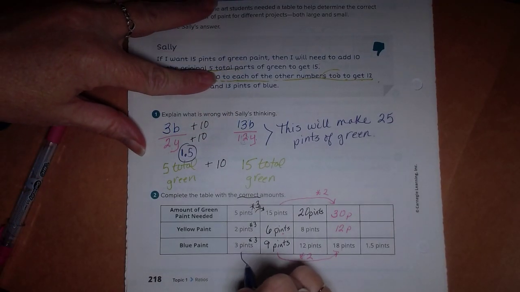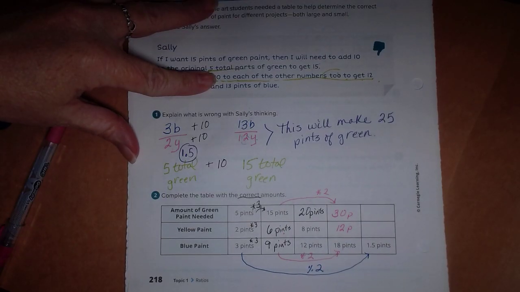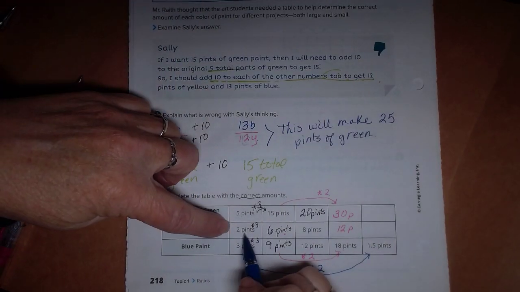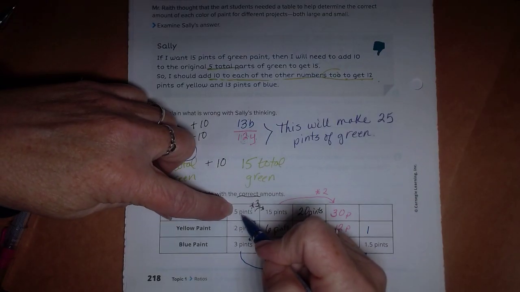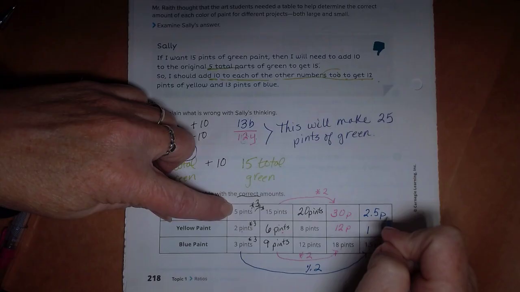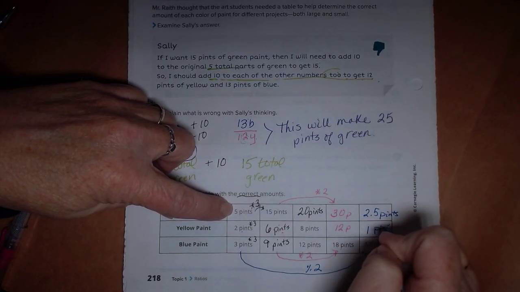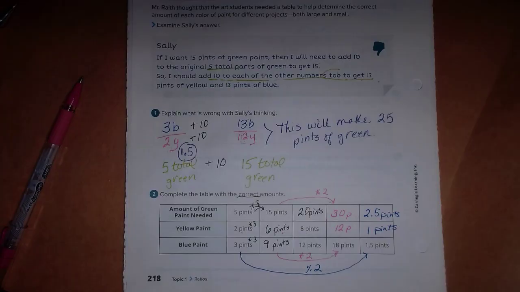So if we divide by 2 on all of these, what's 2 divided by 2? 1. 5 divided by 2 is 2.5. This one can go over the edge because I'm at the end of the column. 1.5 pints plus 1 pint is 2.5 pints. I'm going to pause so that you can fill that out before moving on to the next page.